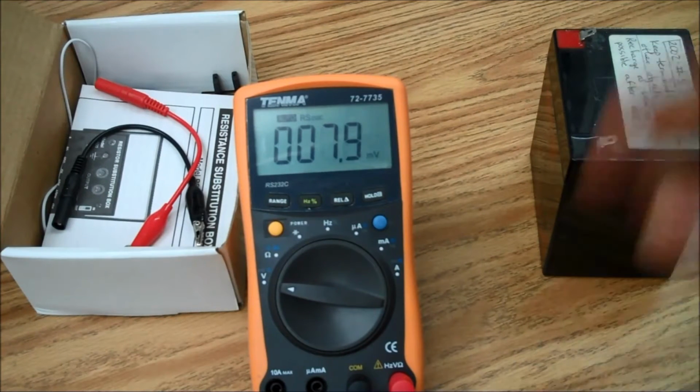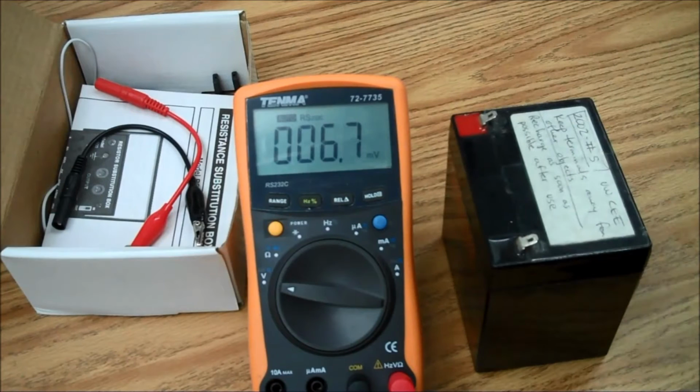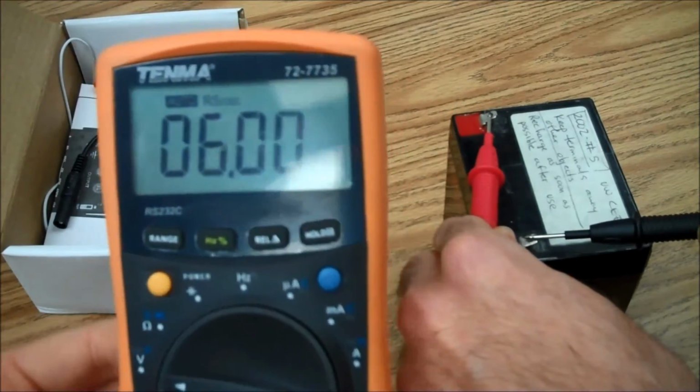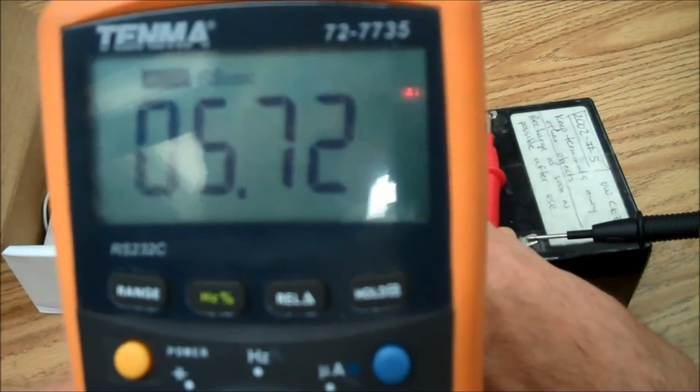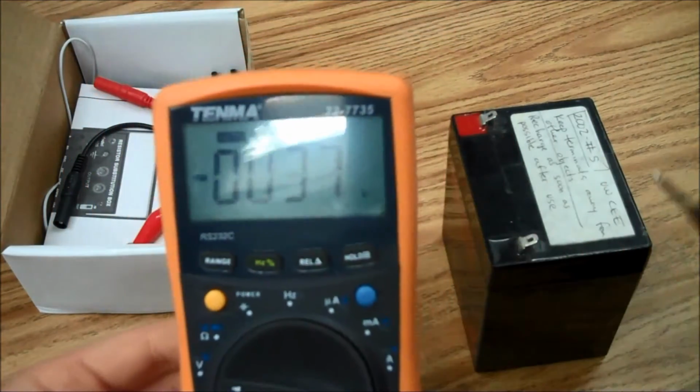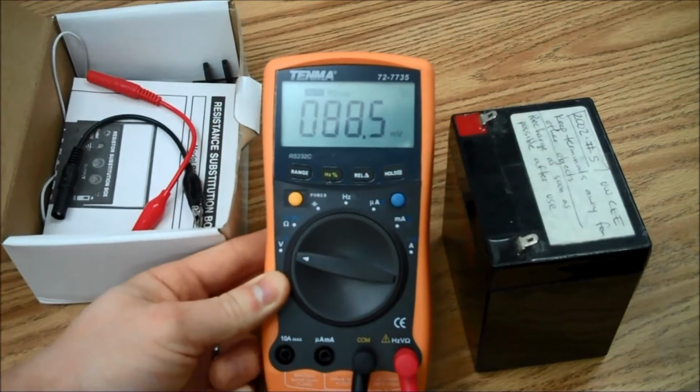And if we want to measure the voltage of this battery here, we need to take the black test lead, touch it to the black probe of the battery, and the red test lead, and touch it to the red probe of the battery. And we see that the battery measures 6 volts, which is what we expect because it is in fact a 6-volt battery.